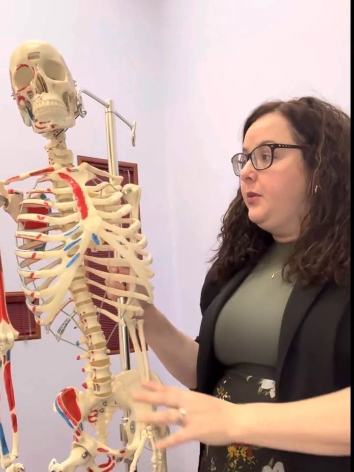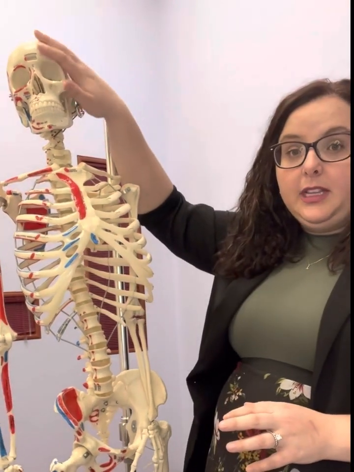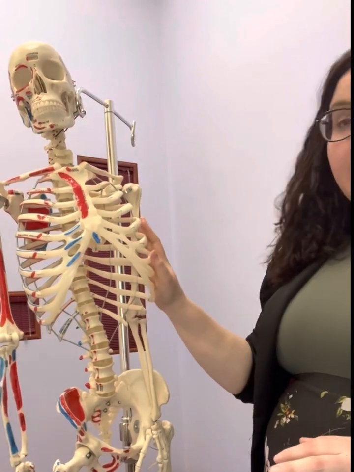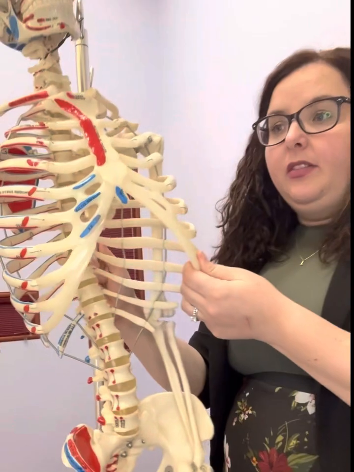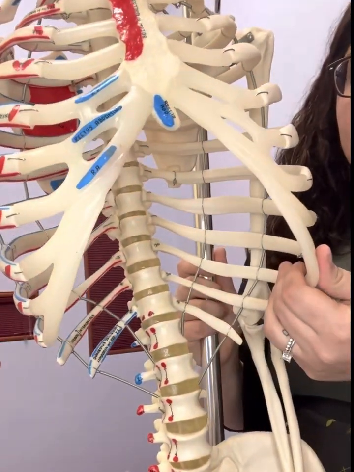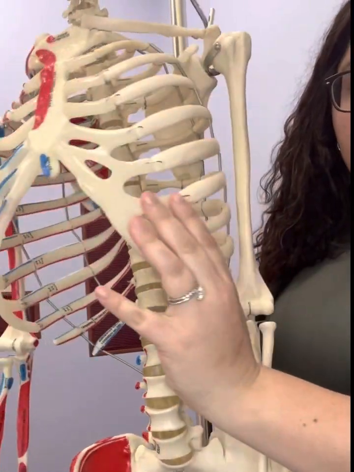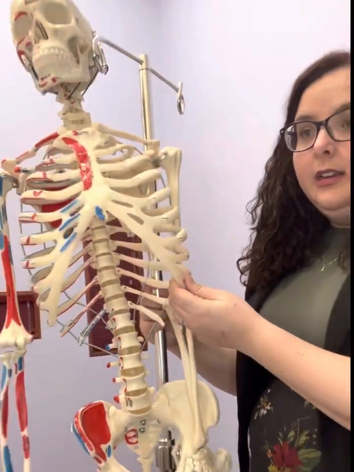Next, we're going to talk about flat bones. So what do flat bones do? They really protect organs. If we think about flat bones, we think about the skull and the cranium. That's made up of flat bones. This thoracic area here, these are all flat bones as well. Flat bones help protect the body organs, and you can see just by looking at them, they have a flatter appearance.